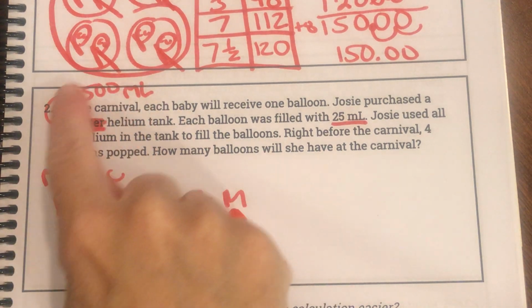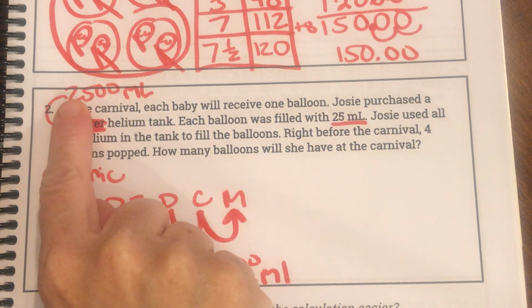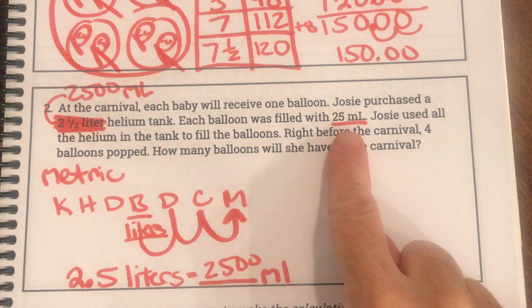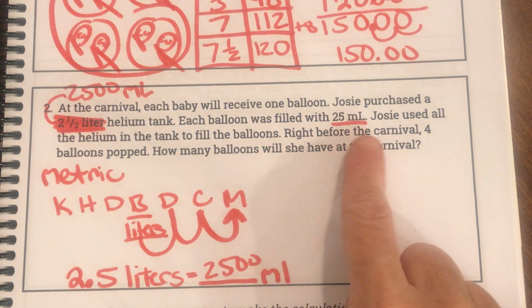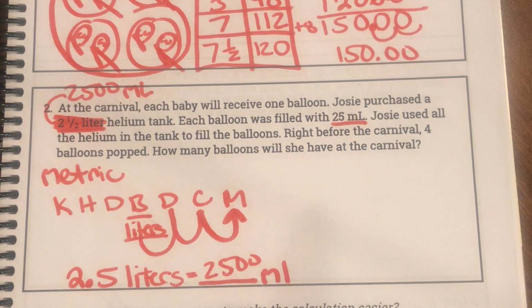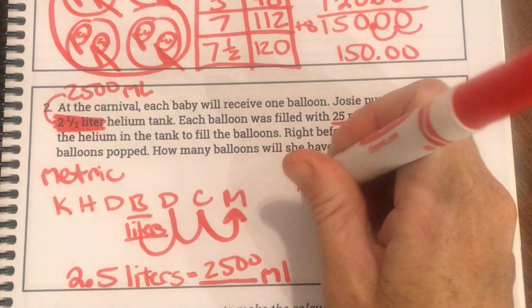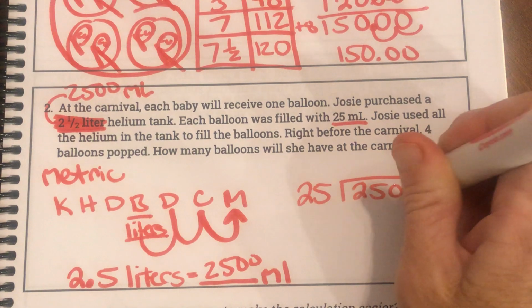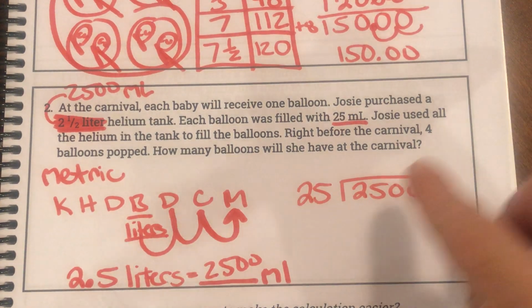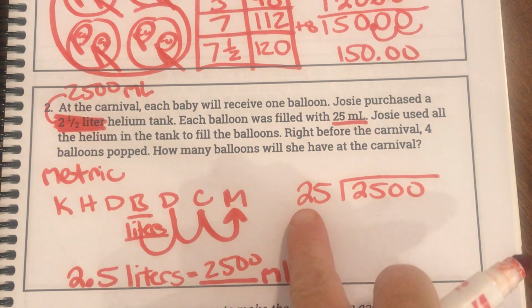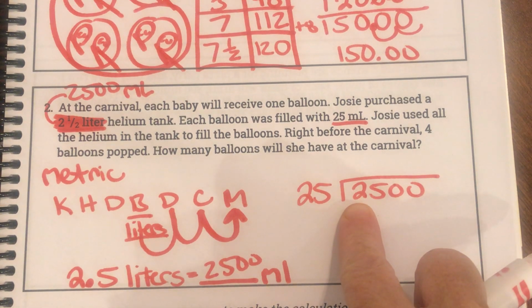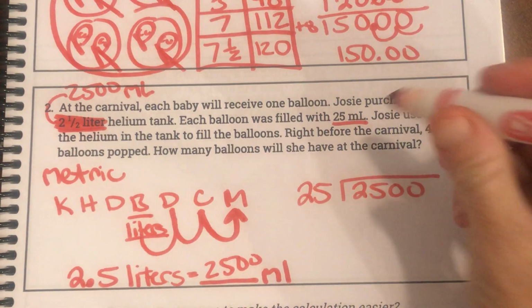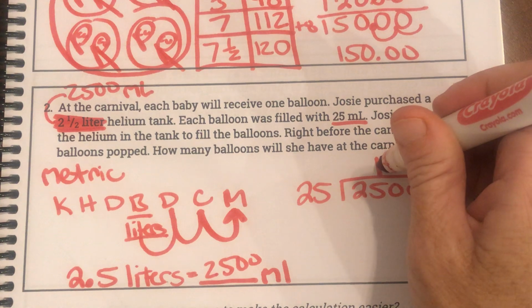So I need to take how much helium she had and divide it into groups of 25, because that will then tell us how many balloons she had. So I think I'm just going to use long division for this. There are different strategies, but this is what I'm strongest at. So 25 cannot fit into 2. 25 can fit into 25 one time.